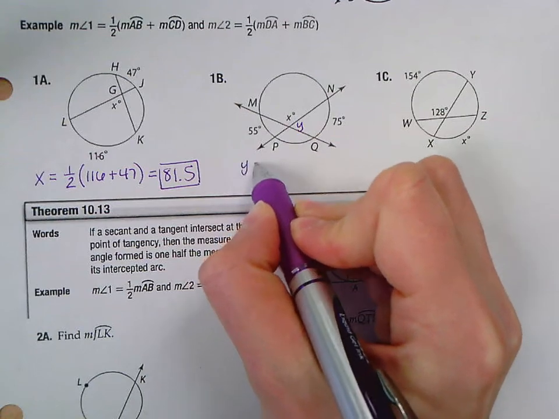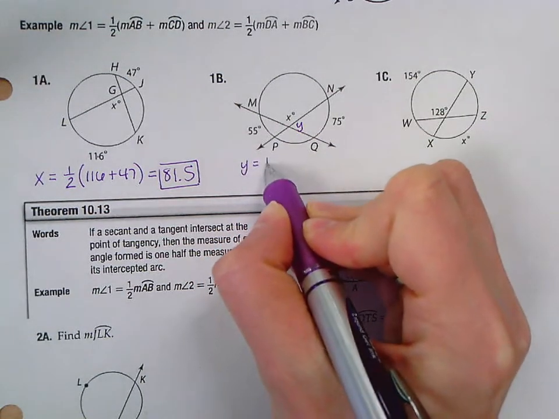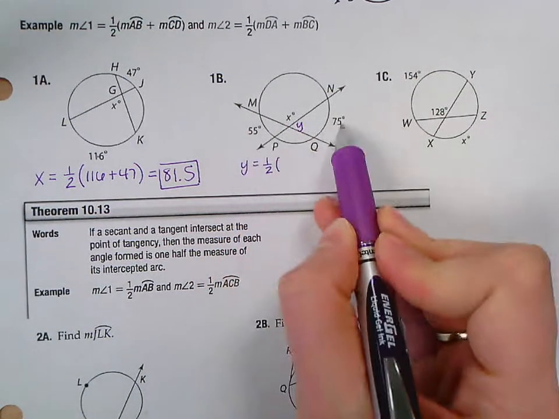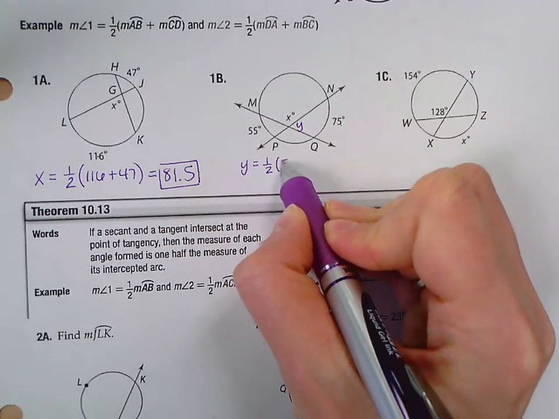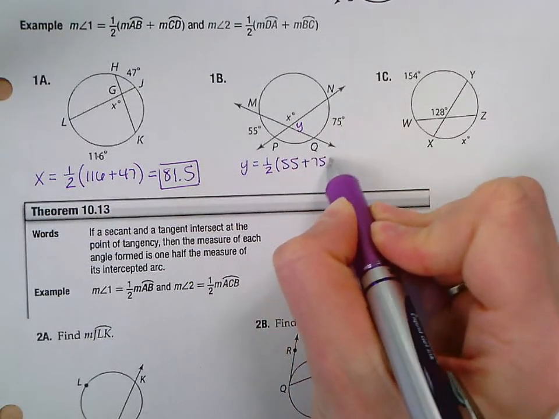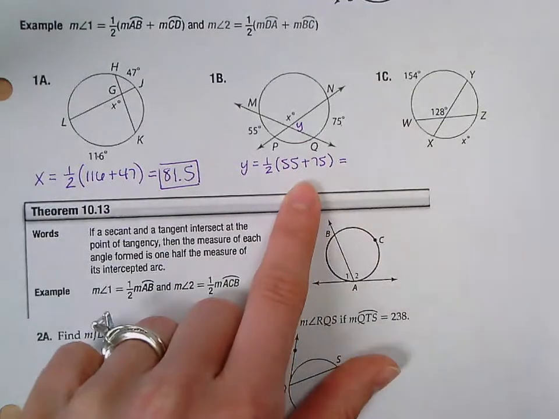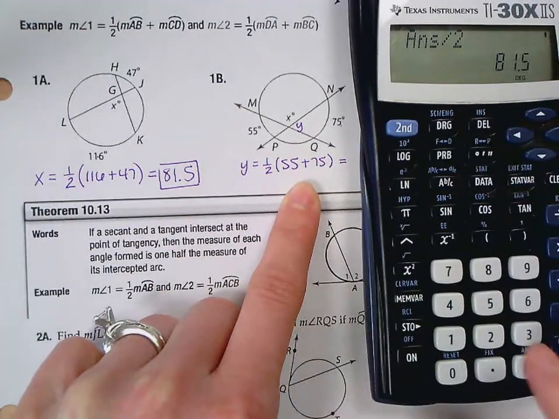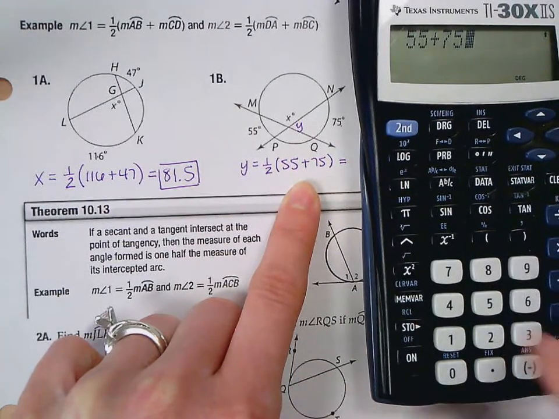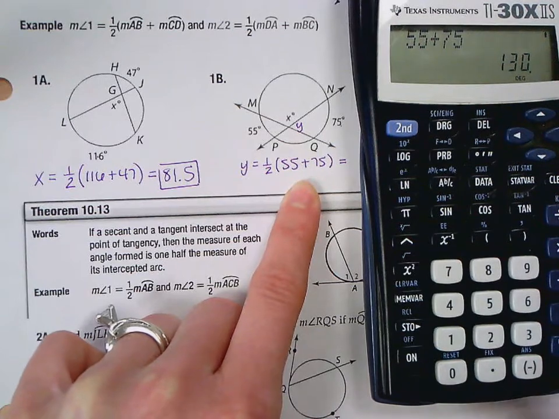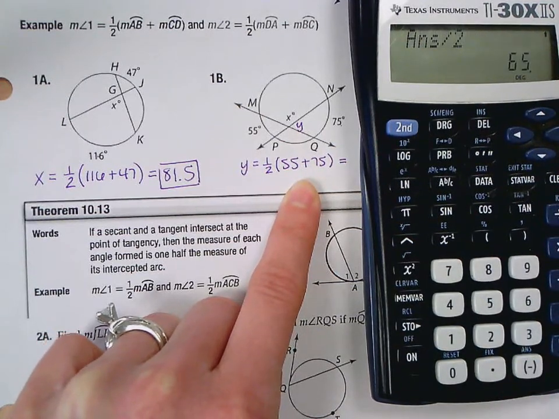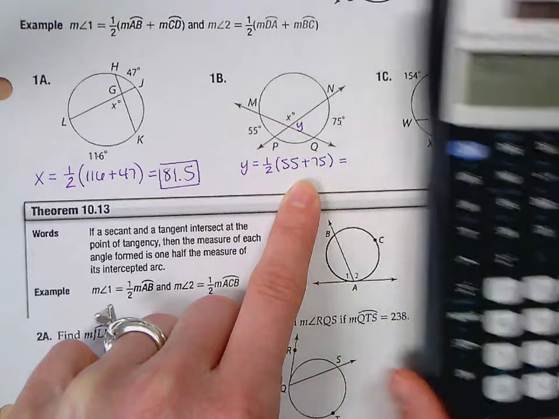So y is equal to half of those two arcs added together, 55 plus 75. If I add 55 and 75, I get 130. Divide that in half, and y is 65.